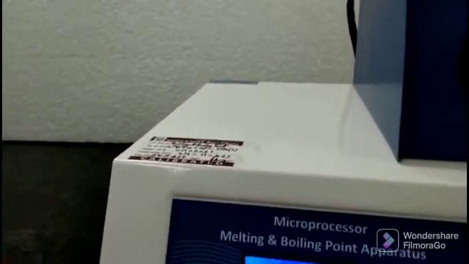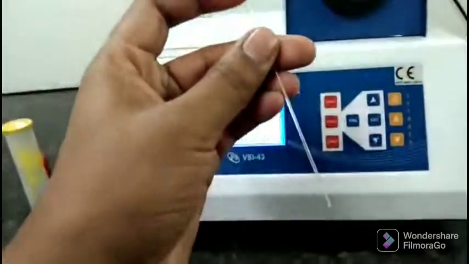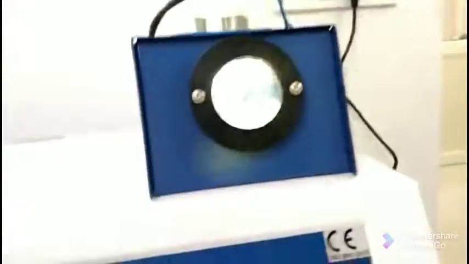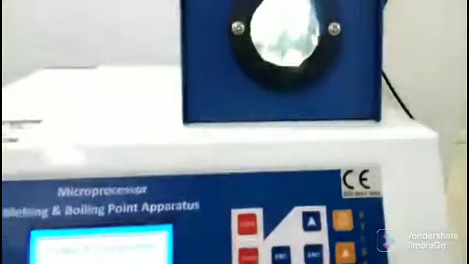You also see that there is a sample showing on this hole given on this platform. Just put your sample in this capillary and put it inside your heater. When you put the capillary in your heater, you see some sample showing on your platform. When your sample is going to melt, the melting point is shown on your instrument.